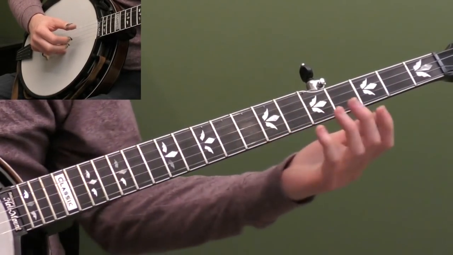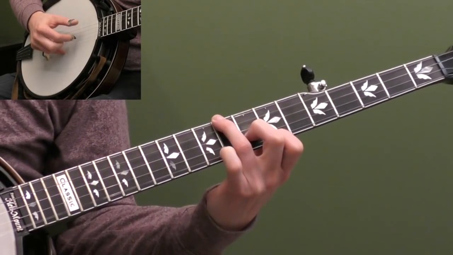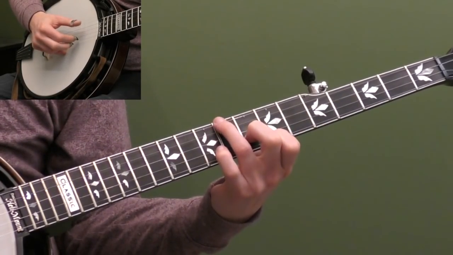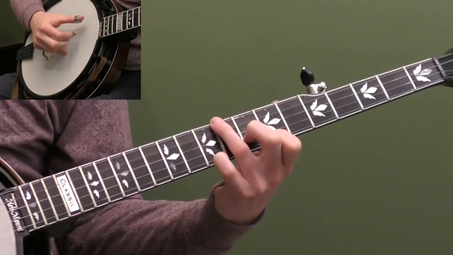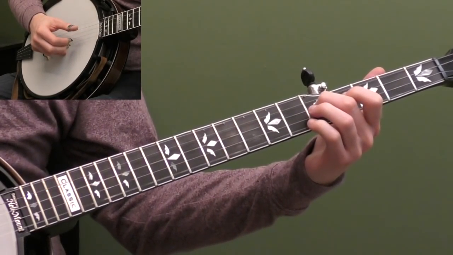You don't always want to use open string. Sometimes it can be valuable, but if you switch keys, knowing this closed position scale can be valuable. That's another way you can do it.